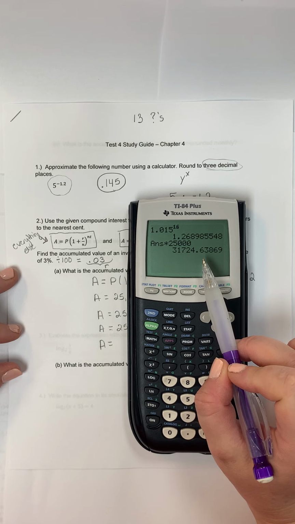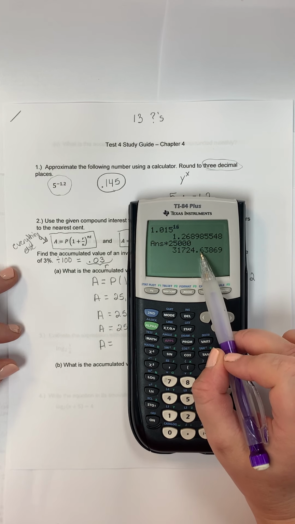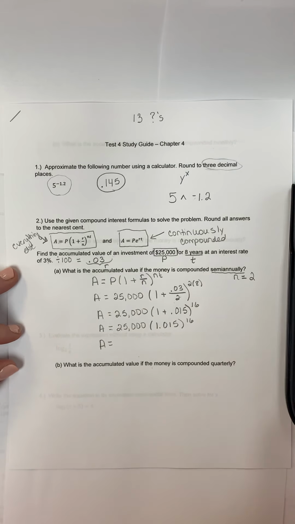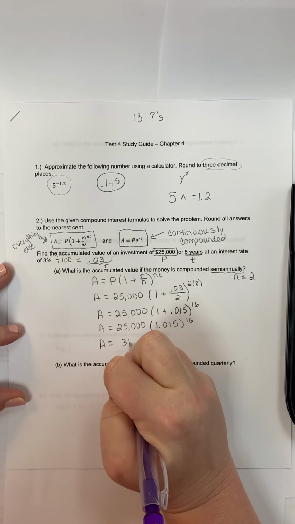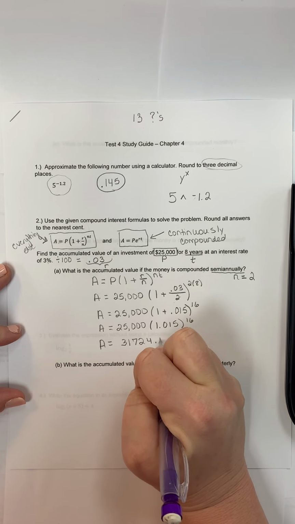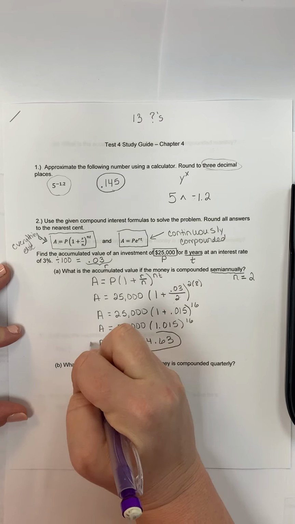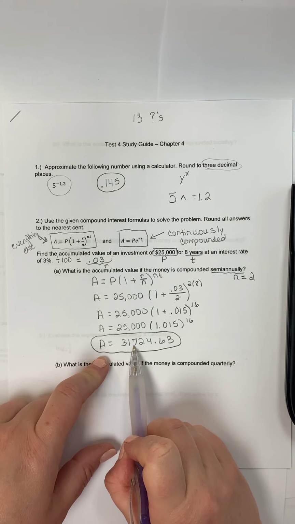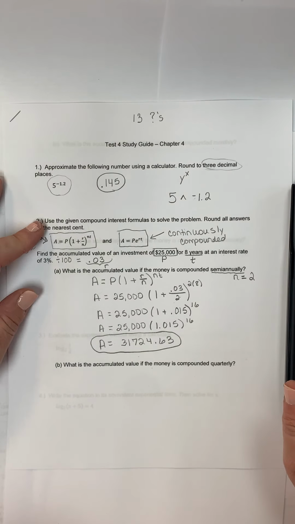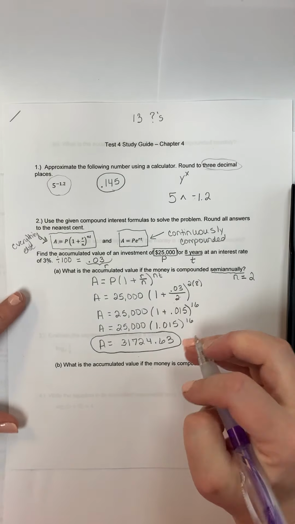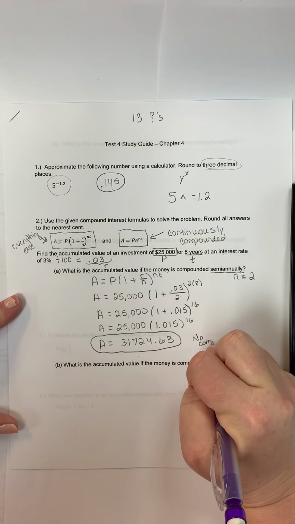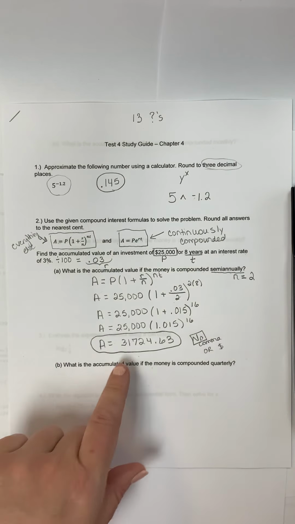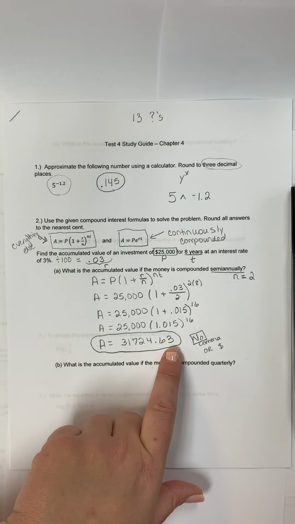Now we want to round it to the nearest cent. And with money, that means 2 decimal places. So I'm going to round this to 0.64. So my final answer is 31724.63. Now normally, if I were just doing this problem in class, I would put a dollar sign and a comma, but we're practicing for my math lab test. My math lab does not want a comma or a money sign. So just put it in just like this for my math lab.